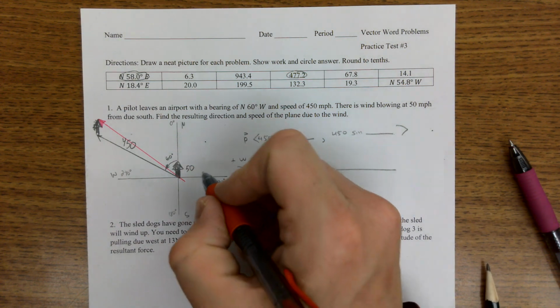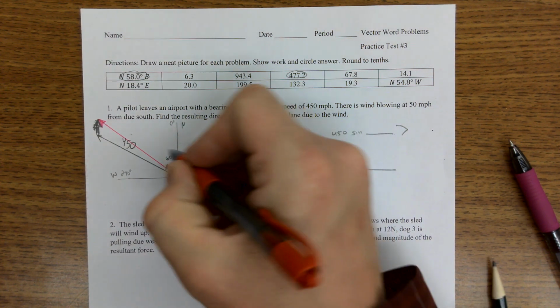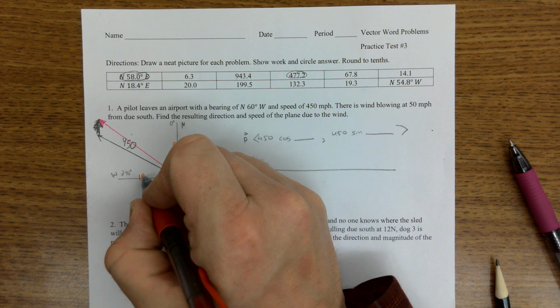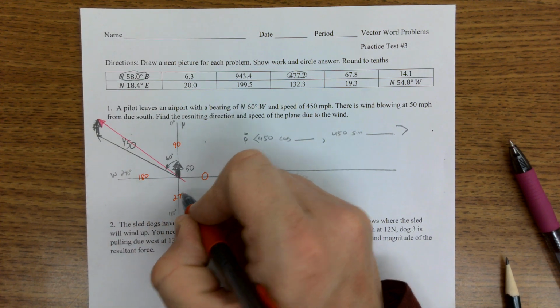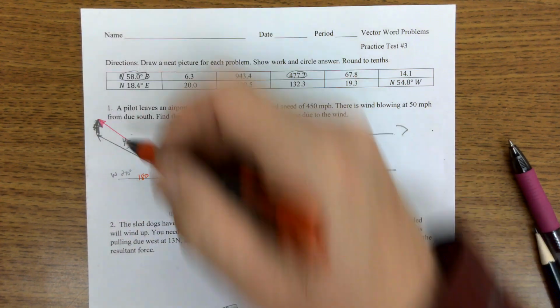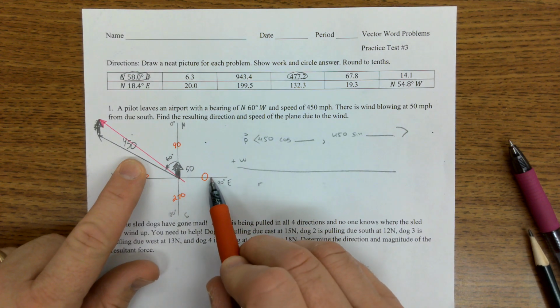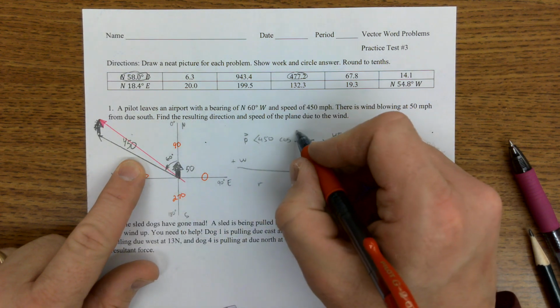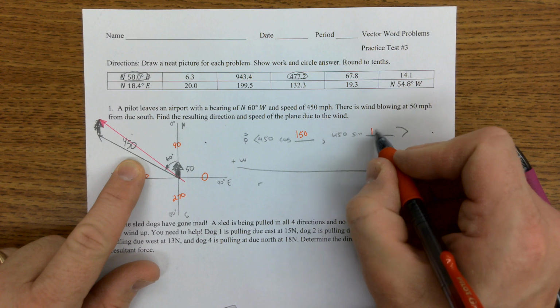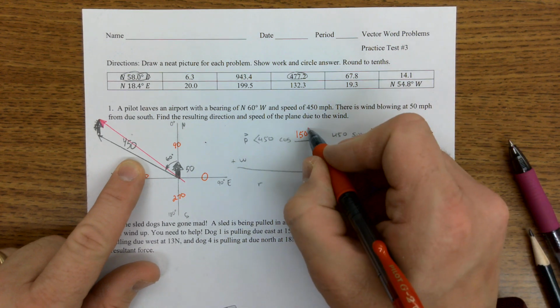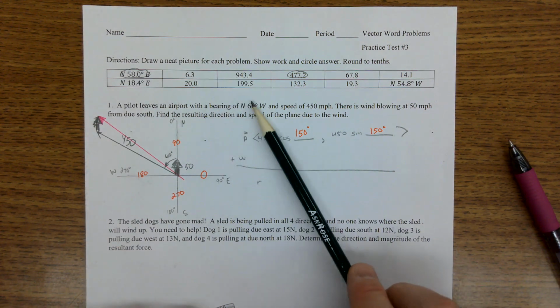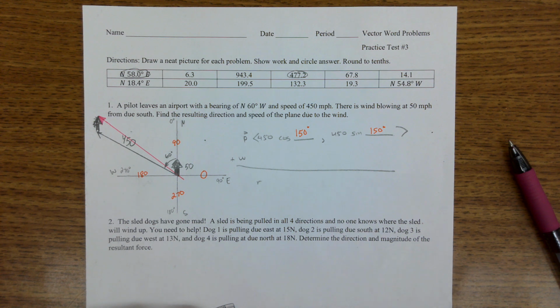Your calculator only recognizes this is 0, this is 90, this is 180, this is 270. So your calculator is going to look at this plane from 0 to 90 to 60, 150. So you have to be real careful here. This is the bearing, but that's what your calculator is going to recognize.